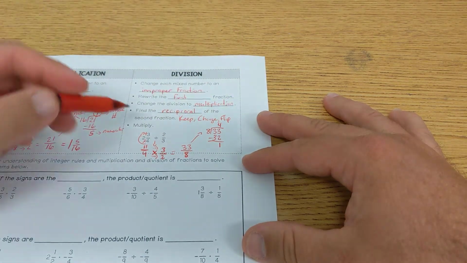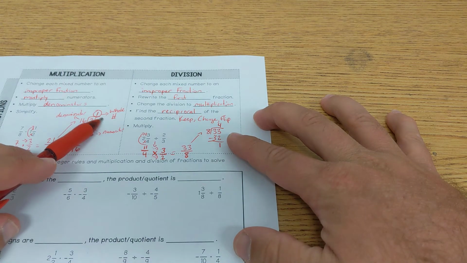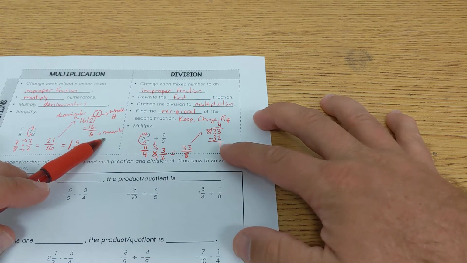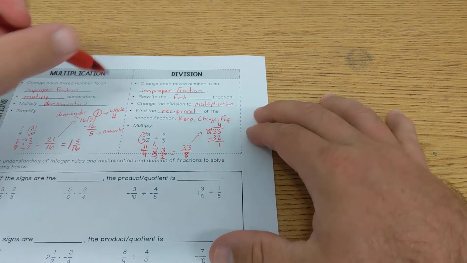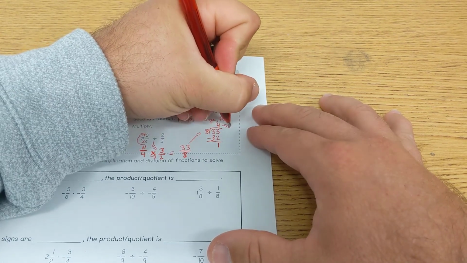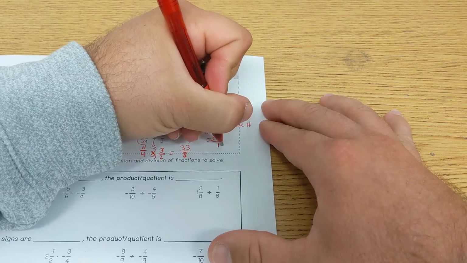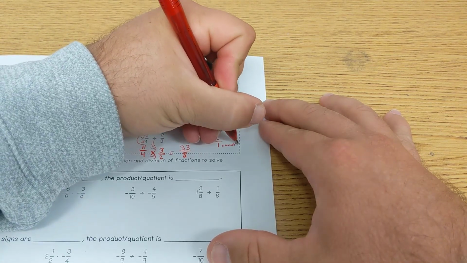Okay? So if we look over, here's what I've got. We look over here, whole number, numerator, denominator. Okay? So I'm just going to write it out again. This is our whole number. This is our numerator.